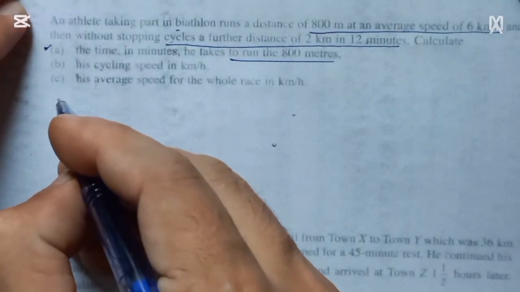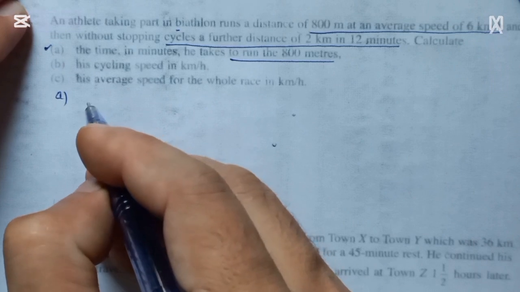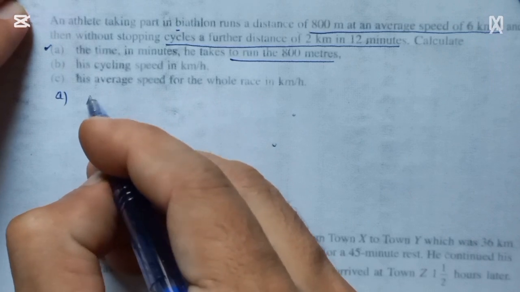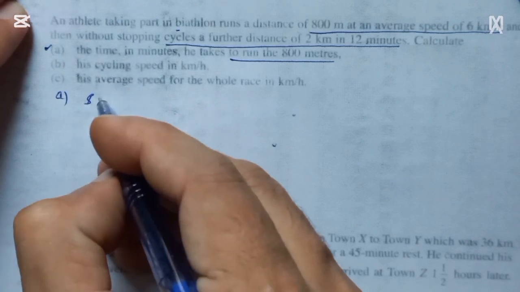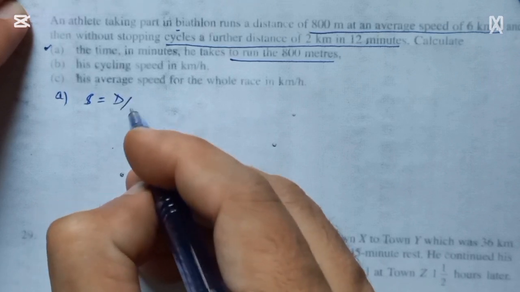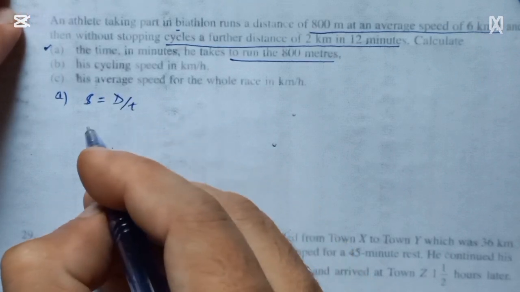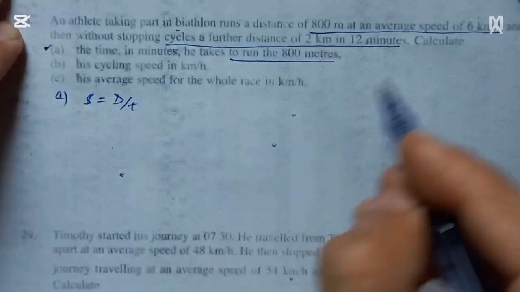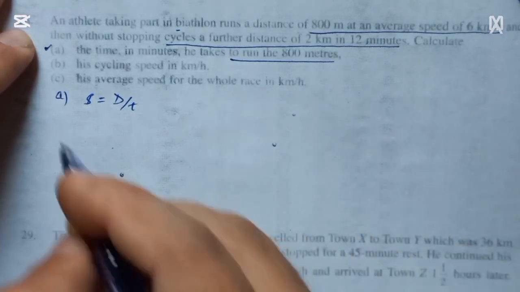So A part is time. Speed is equal to distance over time. This is the formula that will be used. So speed given is 6 km per hour.